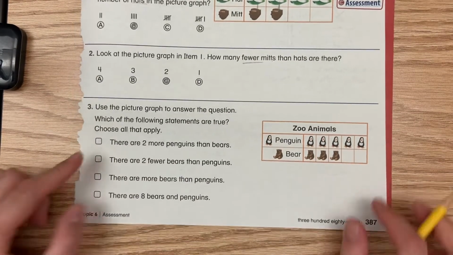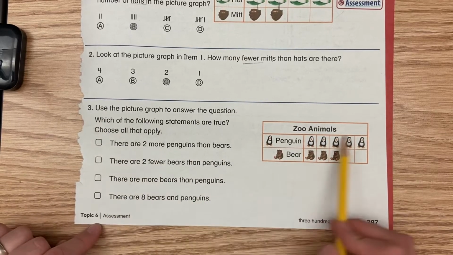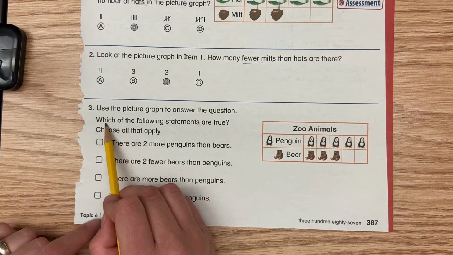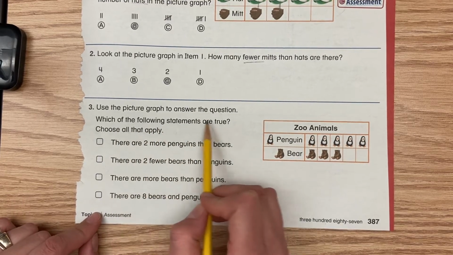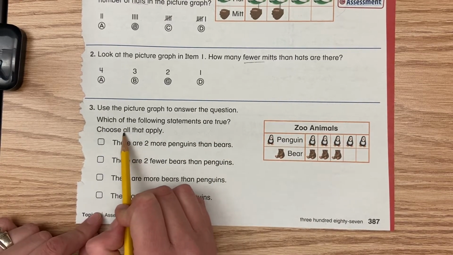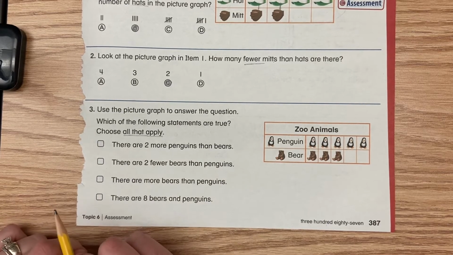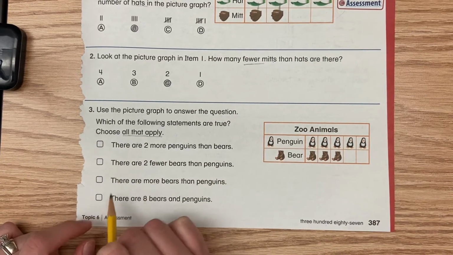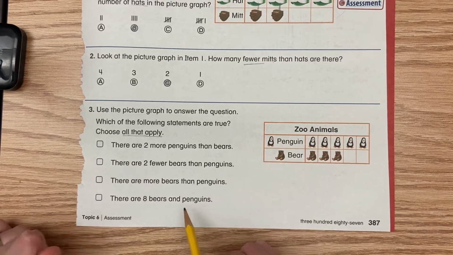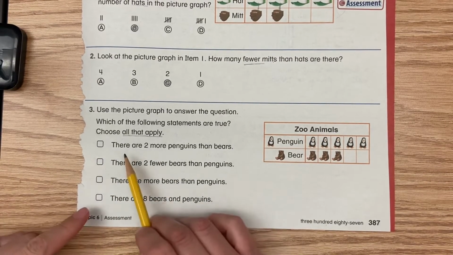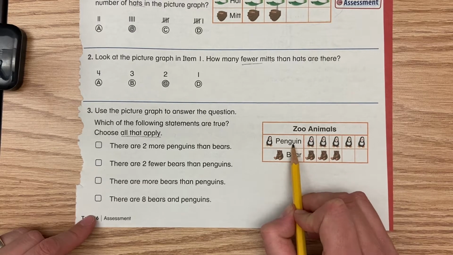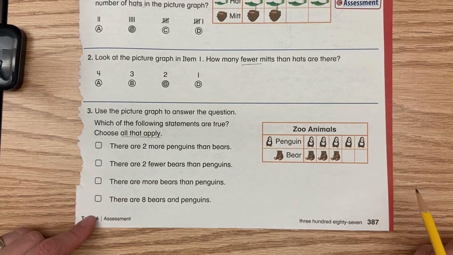For number 3, it says to use the picture graph on the side and to answer the question. Which of the following statements are true? Choose all that apply, so that means there can be more than one answer. Let's go through each of the statements to see if they're true. The picture graph shows zoo animals, penguins and bears.